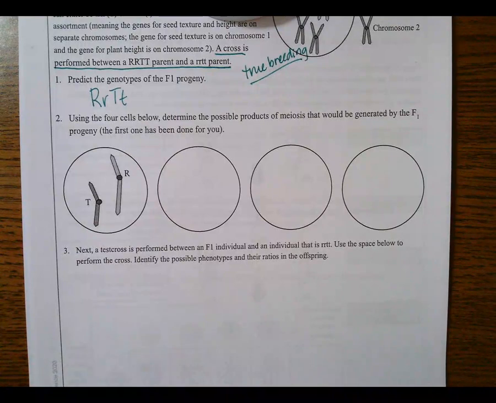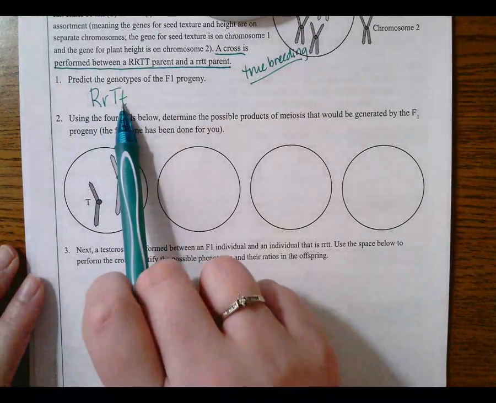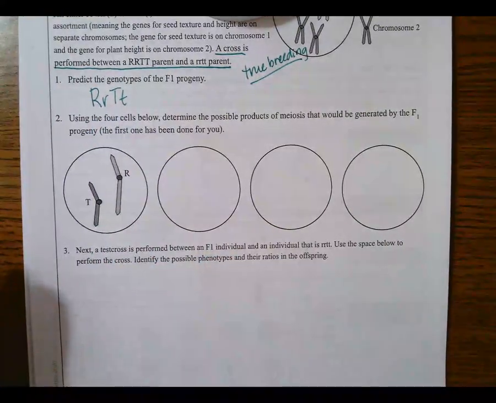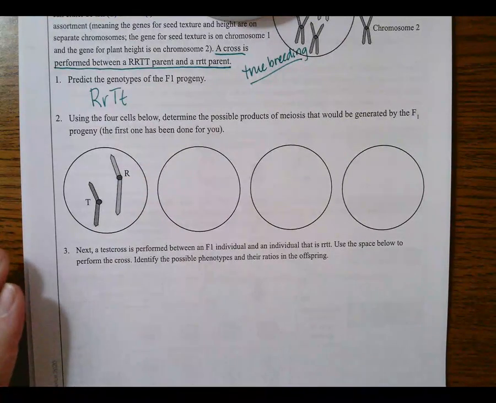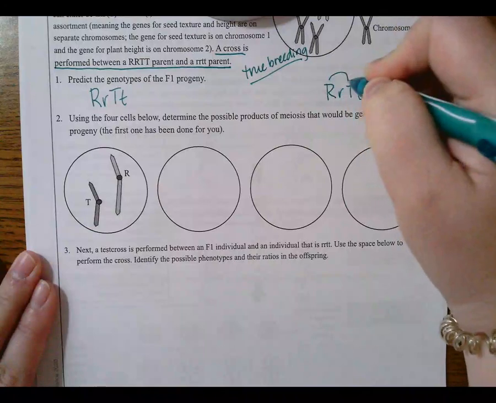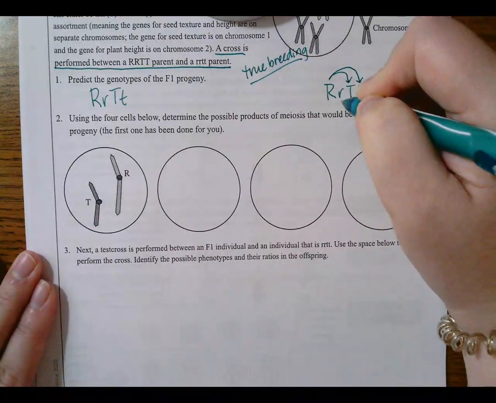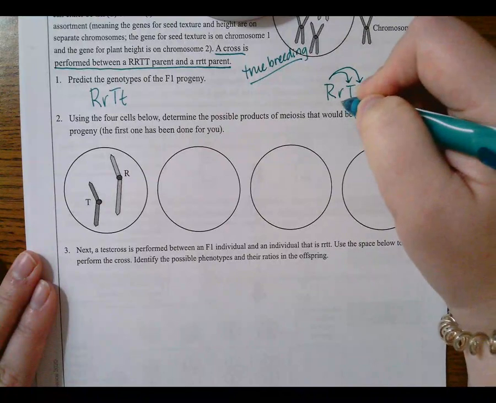And essentially what's happening here is that you would do this like you would do the dihybrid crosses. So if you had two F1 progeny that you were crossing, what would those genotypes be that you would use on the dihybrid cross? So this is when we use our foil like this, right?